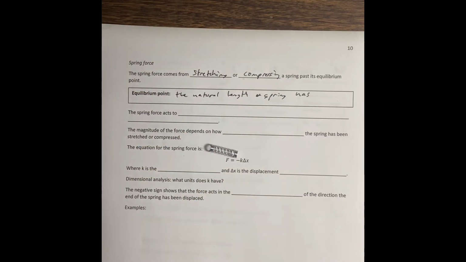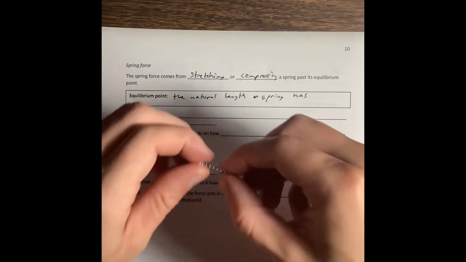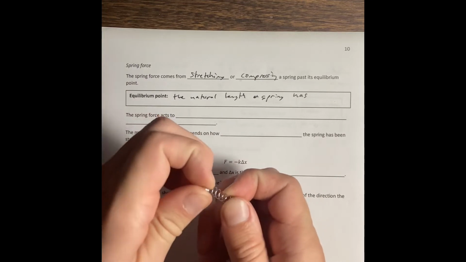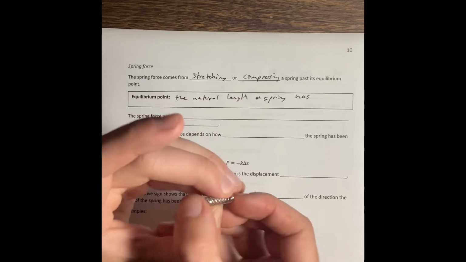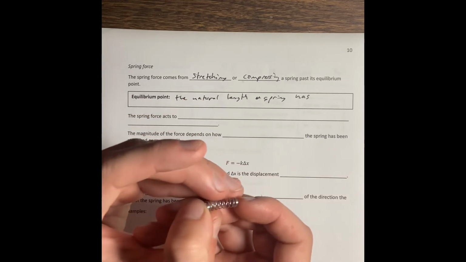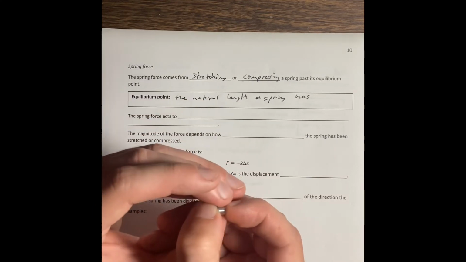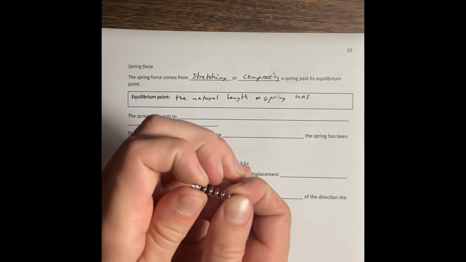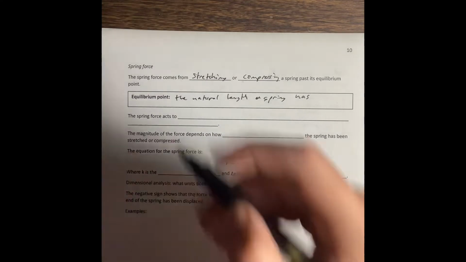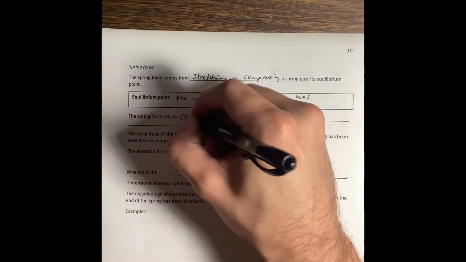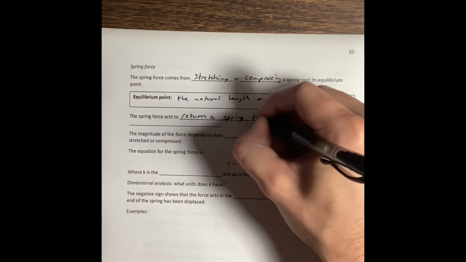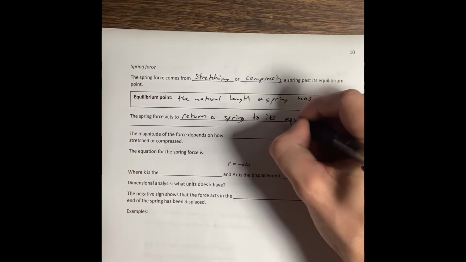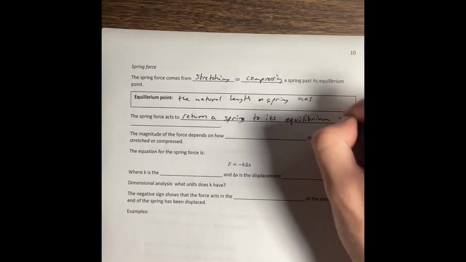This is its equilibrium point. If I pull it like this, if I extend it, it's going to want to return to that equilibrium point. If I compress it, if I squeeze it, it's going to want to return to that point. So whether I squeeze it or whether I pull it, it's going to go back as well. The spring force acts to return a spring to its equilibrium length.